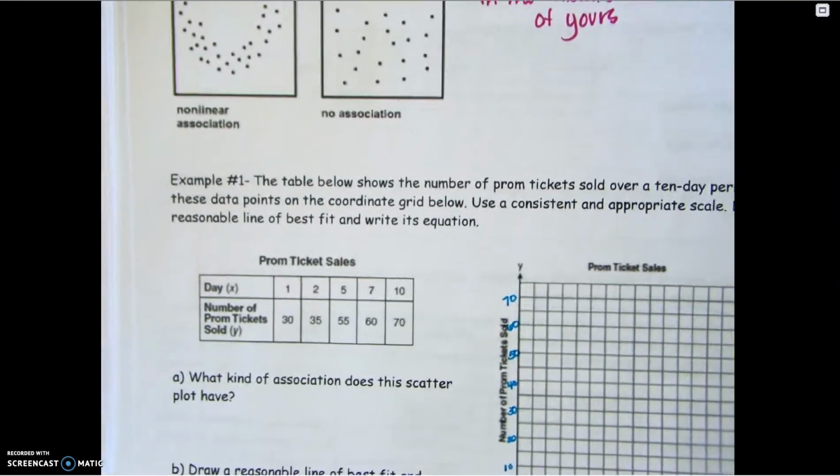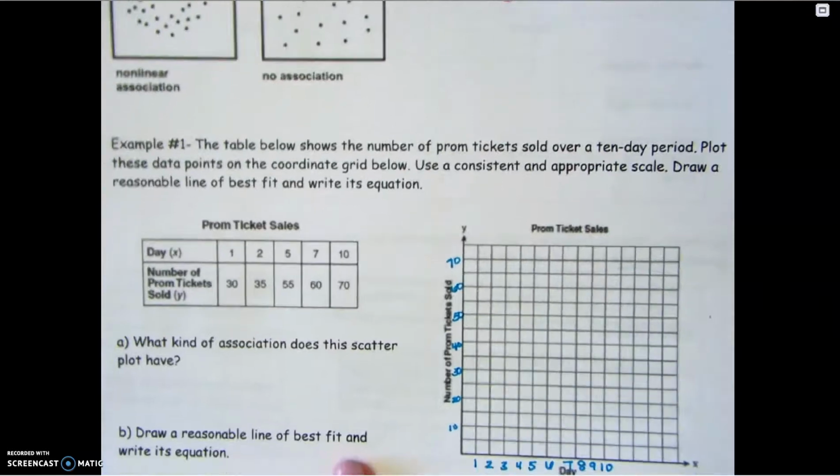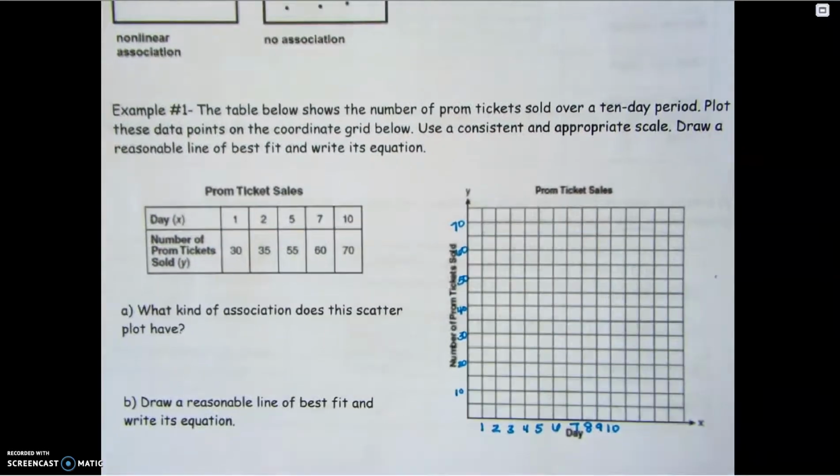So let's look at this first example. The table below shows the number of prom tickets or formal tickets sold over a 10-day period. Plot these data points on the coordinate grid below. Use a consistent and appropriate scale. Draw a reasonable line of best fit and write its equation. So a lot of steps. So I kind of broke it up here.